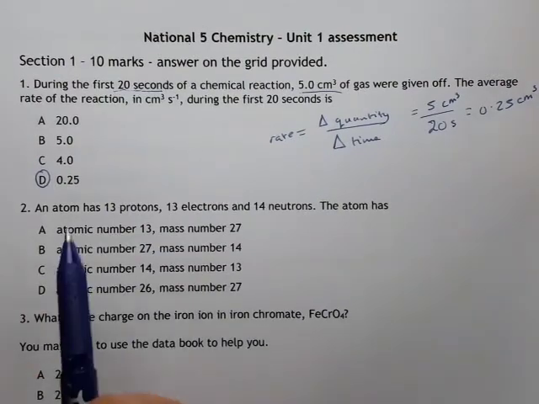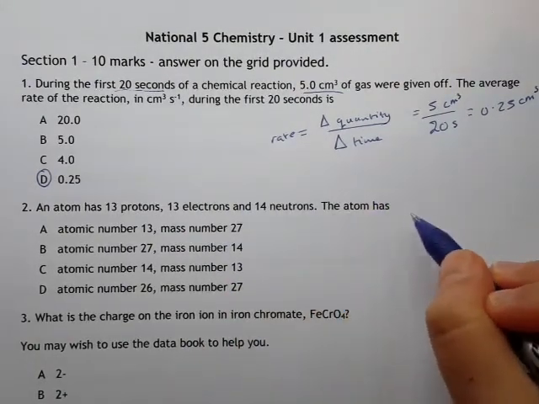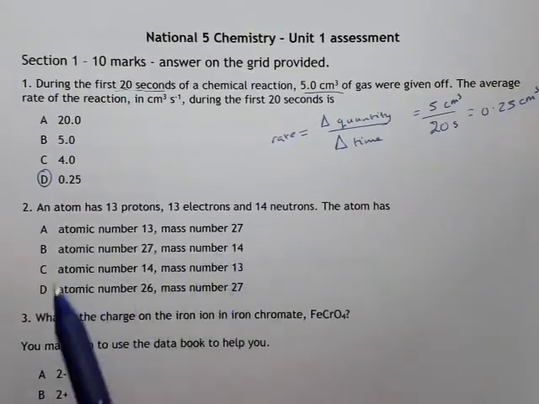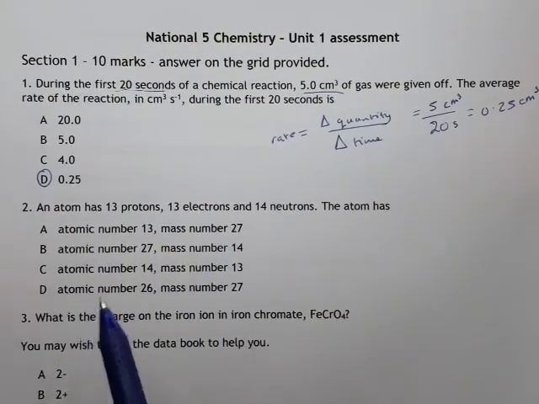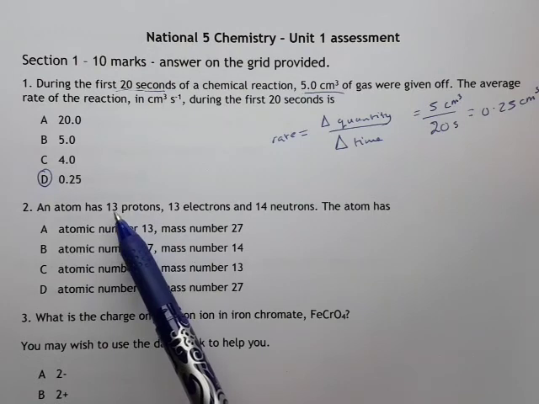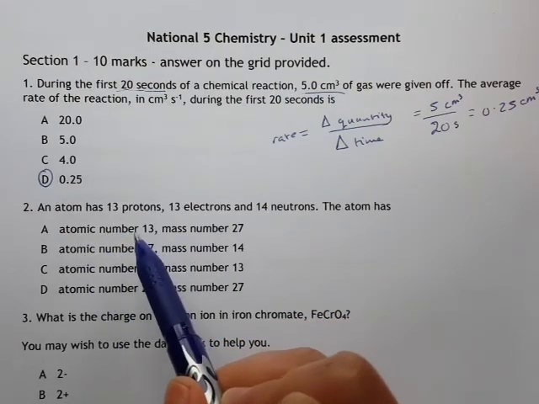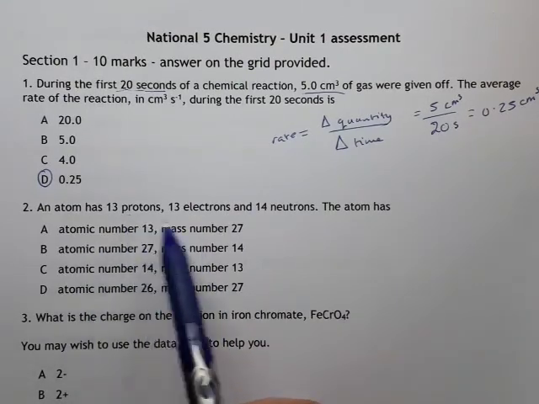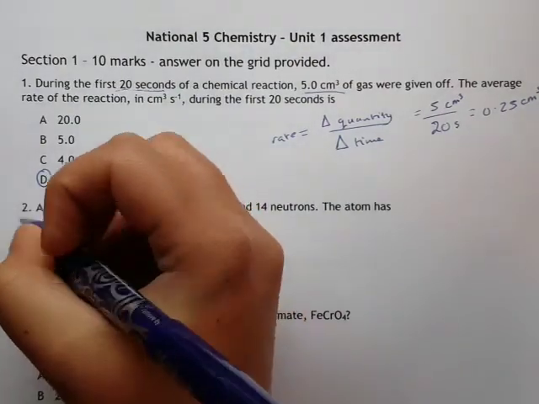Question 2. An atom has 13 protons, 13 electrons and 14 neutrons. And the atom has, therefore, it's giving you different options for atomic number and mass number. Now, this is a question where you really just have to know the definition of atomic number and mass number. If you didn't get this right, you need to go back and revise these, and you need to learn these definitions. So the atomic number of an element is the number of protons. So if the atom has 13 protons, it must have atomic number 13. Just by knowing that, we actually can eliminate B, C and D, but just to check, the mass number is the number of protons plus the number of neutrons. 13 plus 14 equals 27, so that again confirms that A is the correct answer.